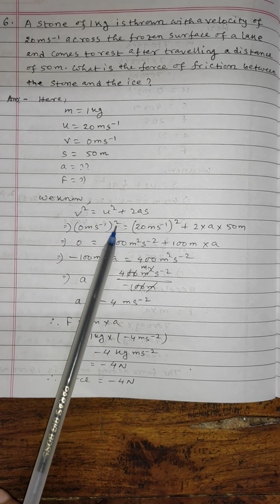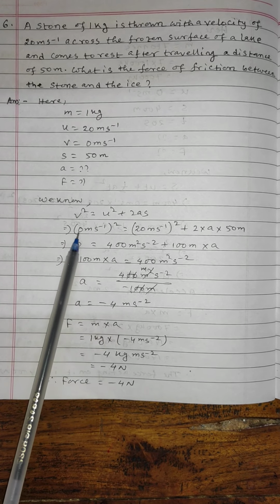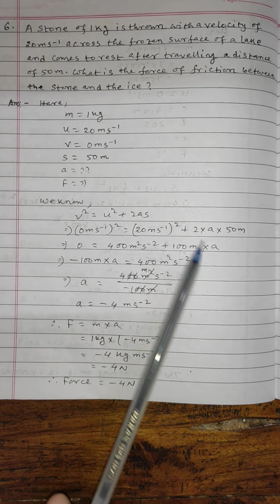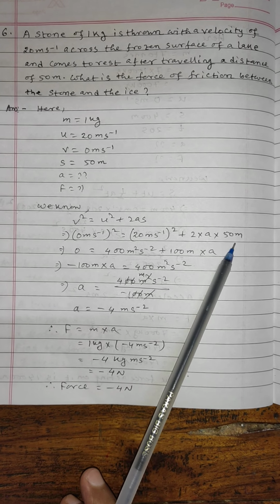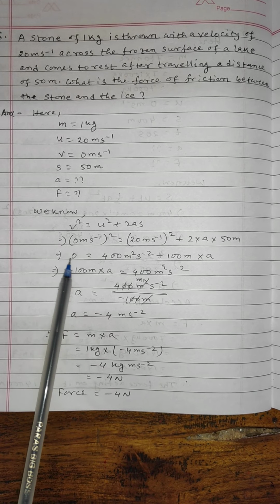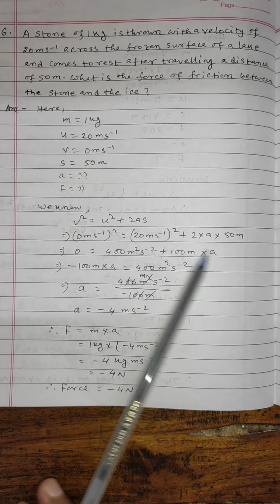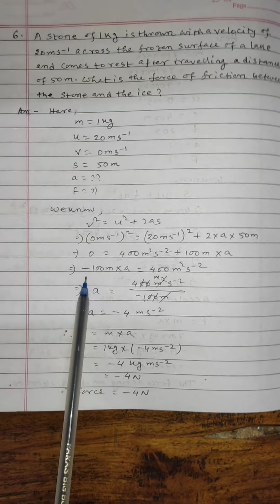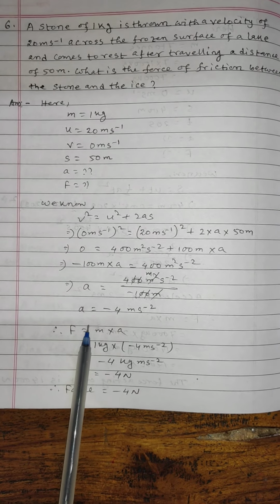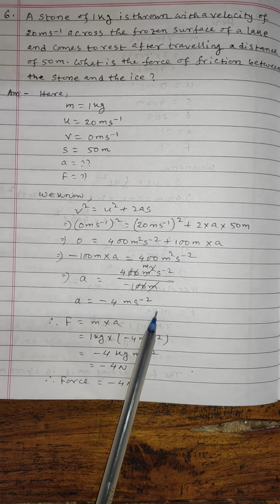So first calculate acceleration. We know v square equals u square plus 2as. V is 0 whole square, u is 20 meter second to the power minus 1 whole square, plus 2 into acceleration into 50 meter. This should be multiplied, 100 meter into a. This is 0. This positive, bring this side, it will be negative. Then 100 you can send down along with minus. After cancellation, acceleration came out minus 4 meter second to the power minus 2.